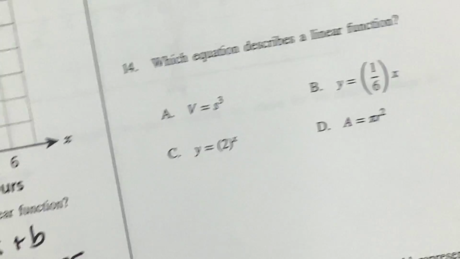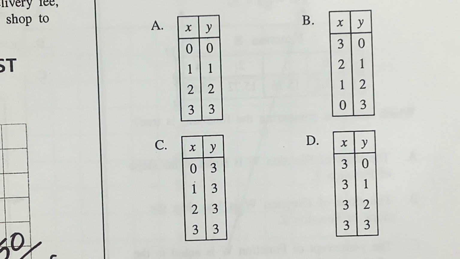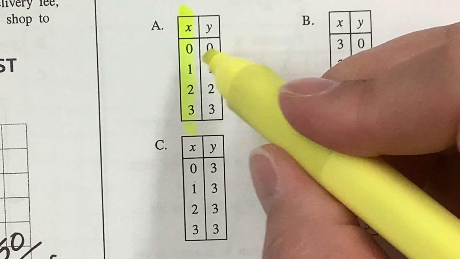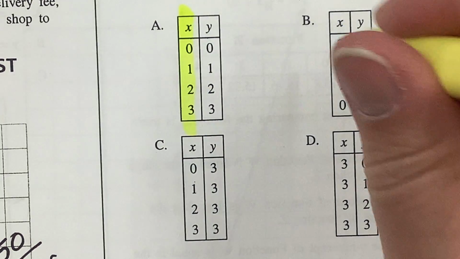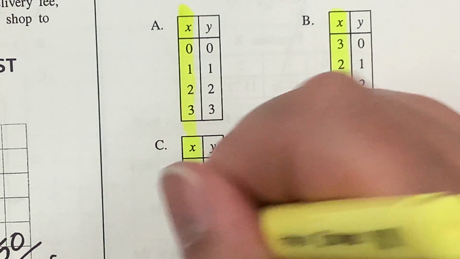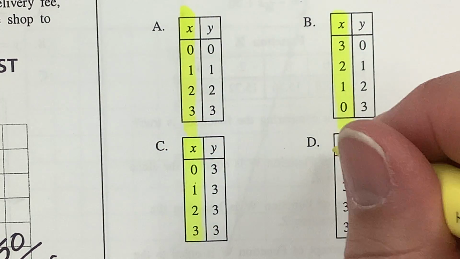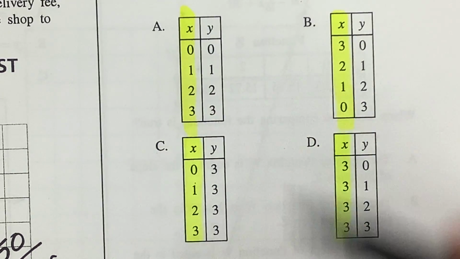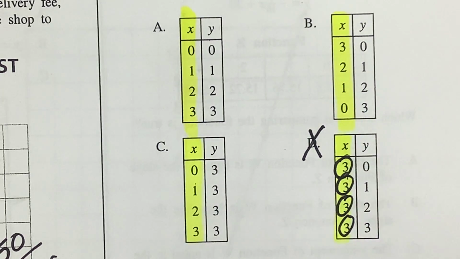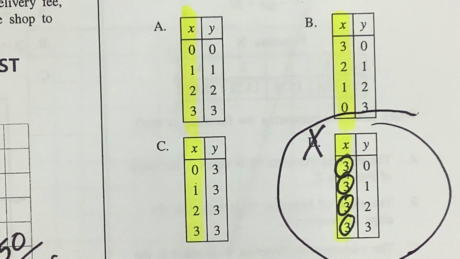All right, number 13. In each table, x represents the input value and y represents the output value. Which table does not represent a function? Now, remember, if it's a function, the x values do not repeat. So looking at just x values, 0, 1, 2, 3, nothing repeats, that's good. 3, 2, 1, 0, nothing repeats, that's good. 0, 1, 2, 3, nothing repeats, that's good. Oh, look at this one, D. 3, 3, 3, 3, this is not a function. That's no good. So there's my answer, D, not a function.